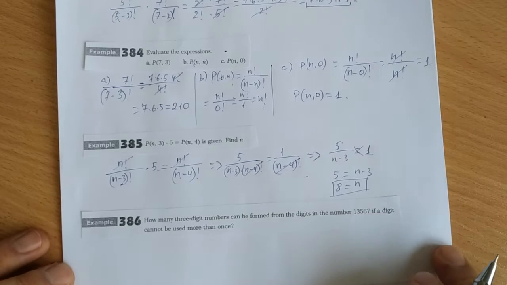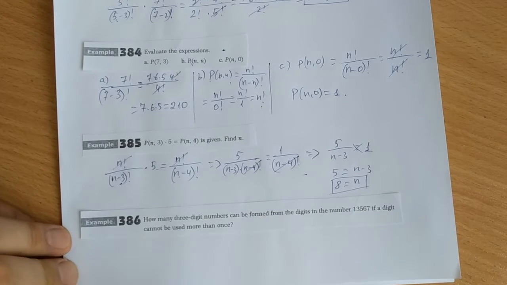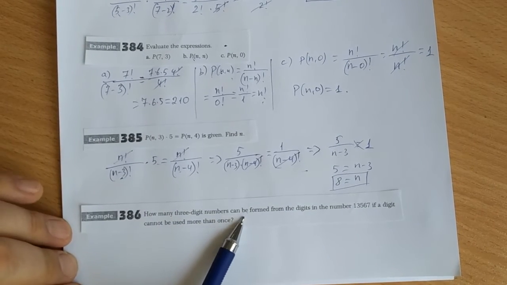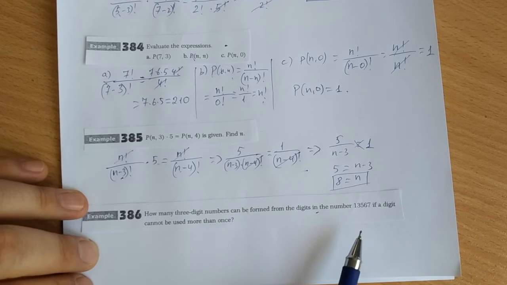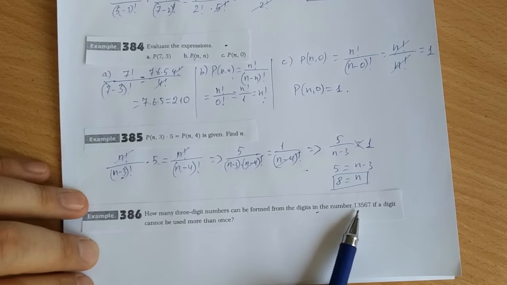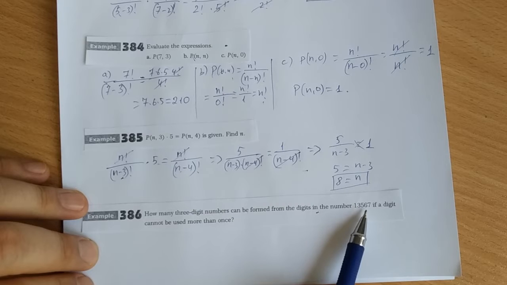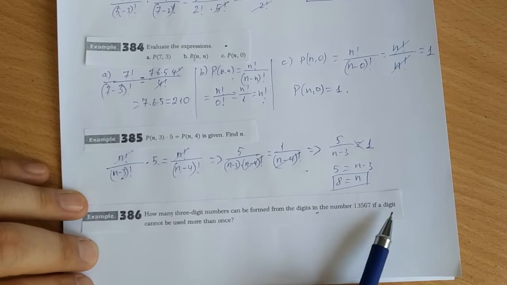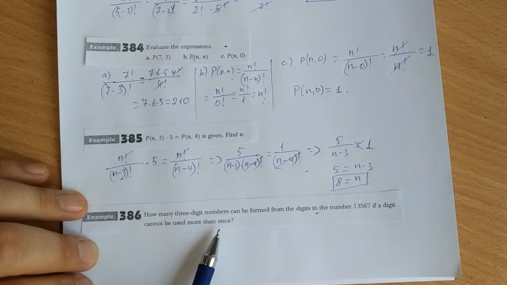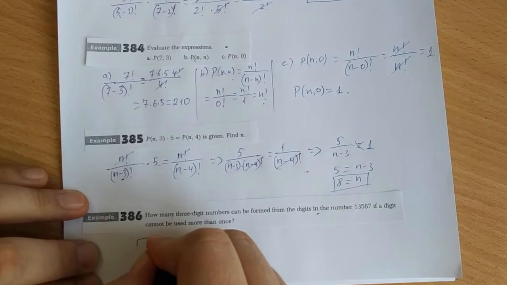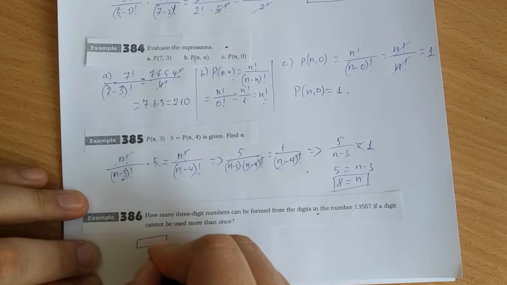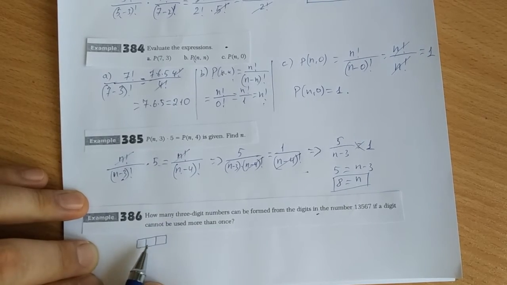And the last one: how many 3-digit numbers can be formed from the digits in the number 13,567 if a digit cannot be used more than once? We are going to make 3-digit numbers, isn't it? 1, 2, 3.